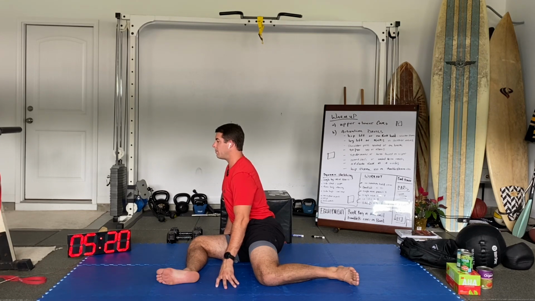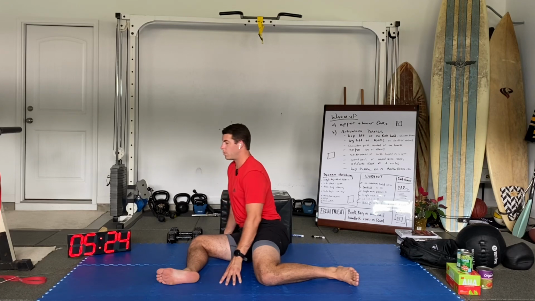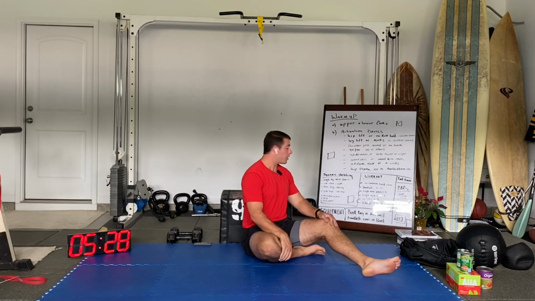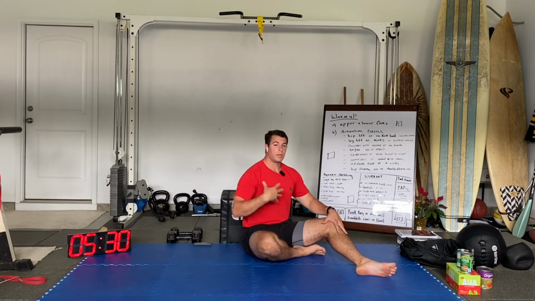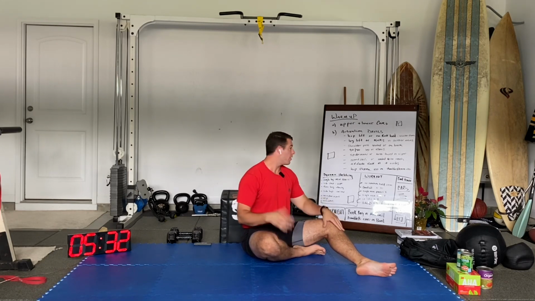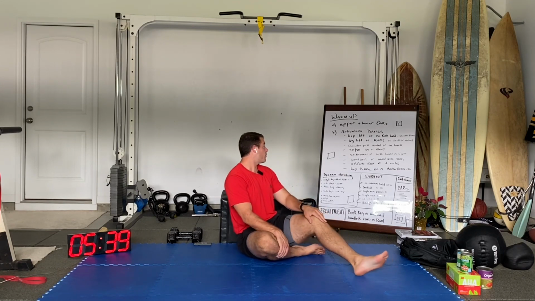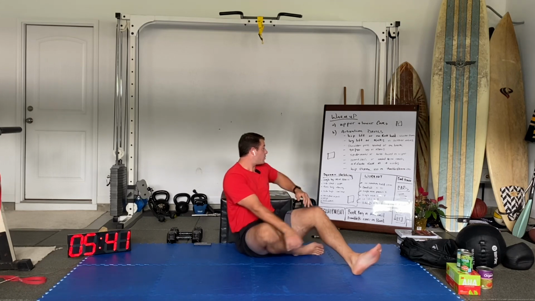Inhale one more time. And big exhale. Focus on your breathing now. Start to think about inhaling through your nose and really exhaling everything out, trying to get it all out. From here, what we're going to do is a Spider-Man or torso twist. So we're going to perform a Spider-Man or a torso twist.